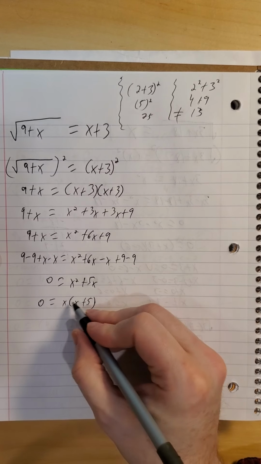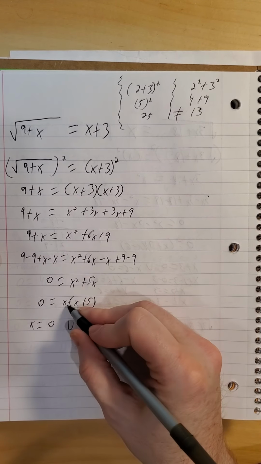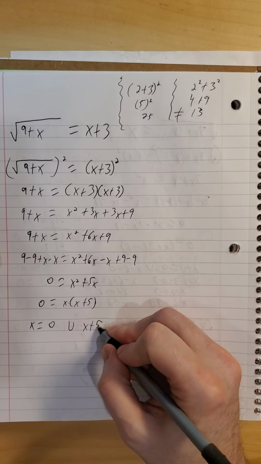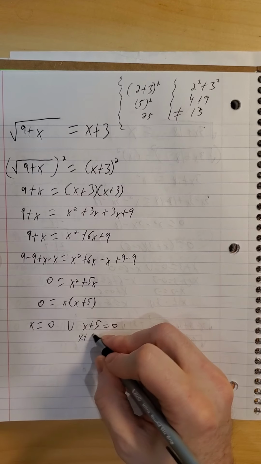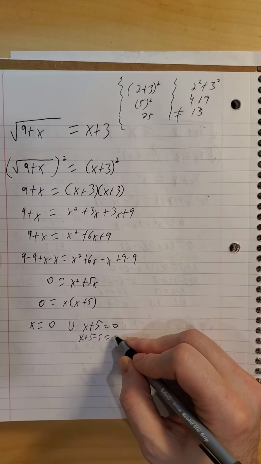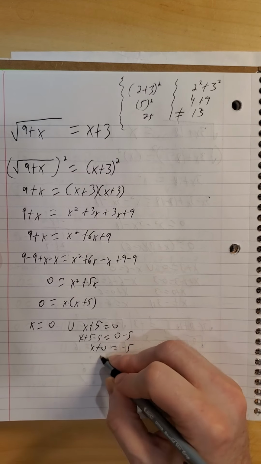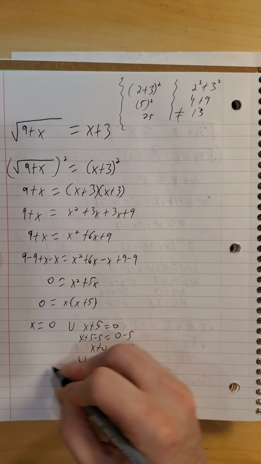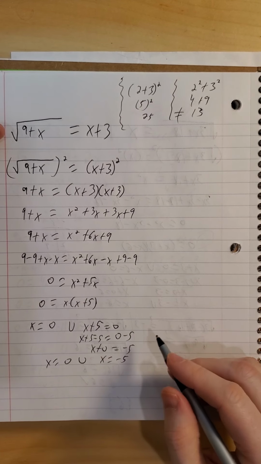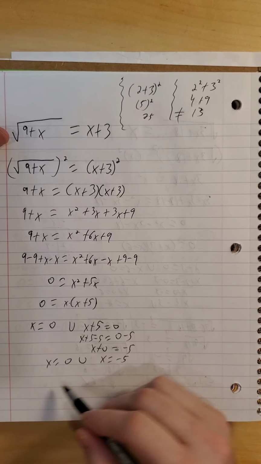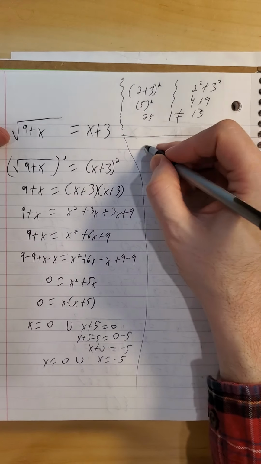GCF was x. I have a multiplication problem ending in 0, so either this factor is 0 or the other factor is 0. That one's already solved. This one, we'll just use the addition property of equality, additive inverse, and additive identity. So x is 0 or x is -5. Now we see if we can keep them.